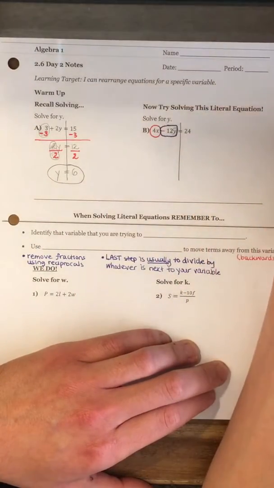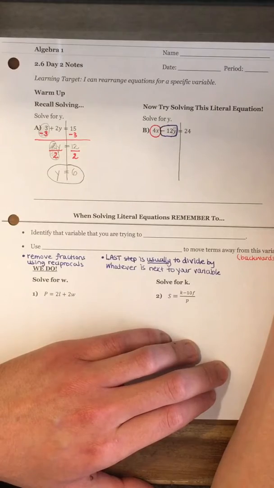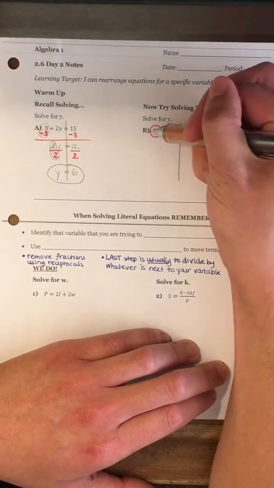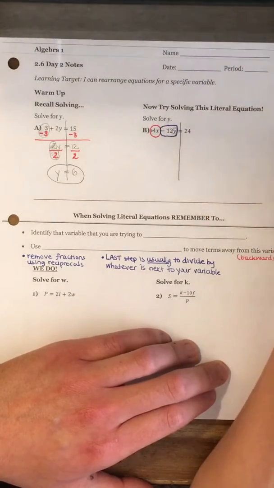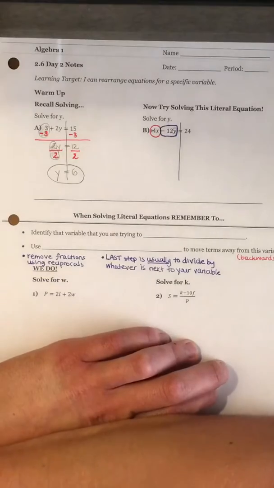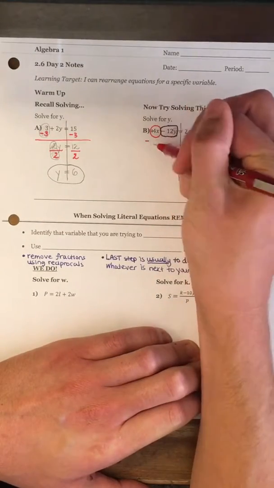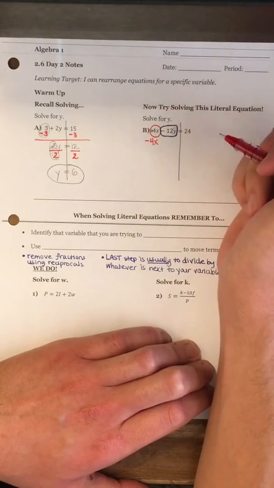Well, this is just a separate term, this 4x. So in order to get rid of those 4x's on that side, we have to do the opposite of that. Well, this 4x is technically being added on this side because there's an invisible positive symbol in front. So in order to undo, or get rid of, a positive 4x, we have to do the opposite, which is subtract. We're going to subtract off 4x on this side just to get rid of it.